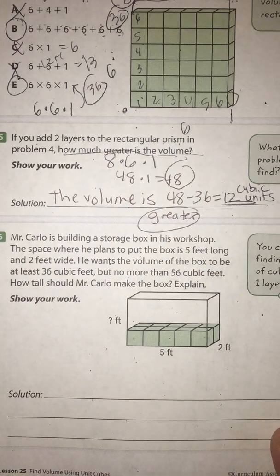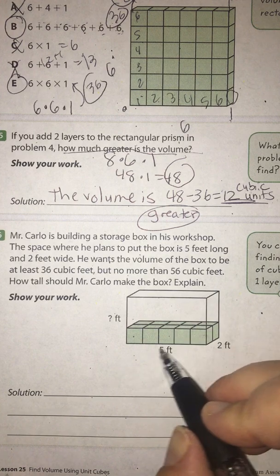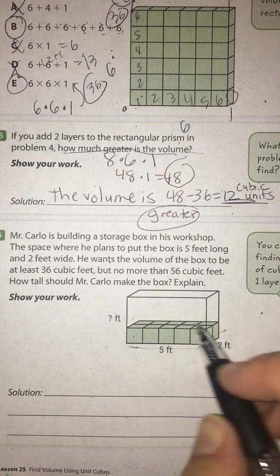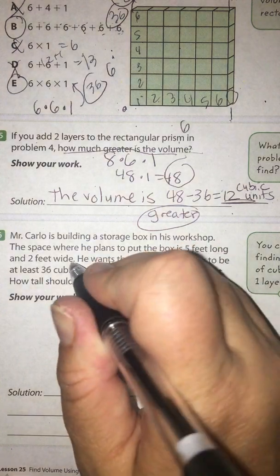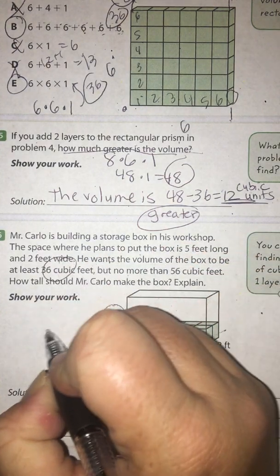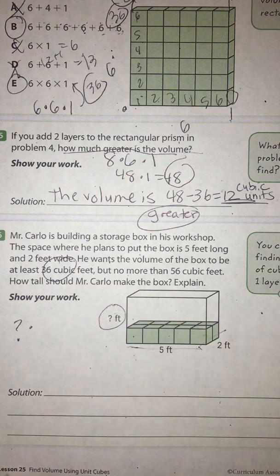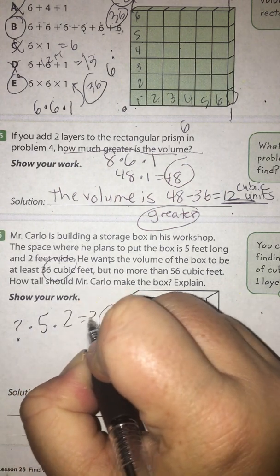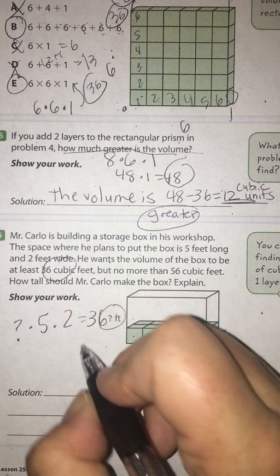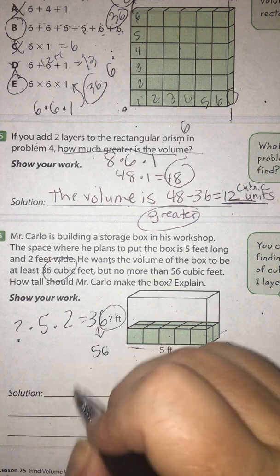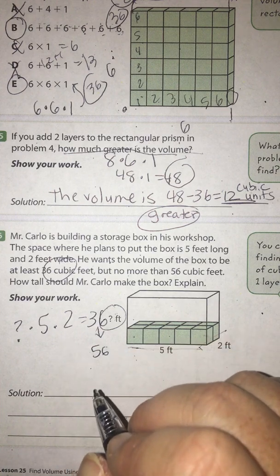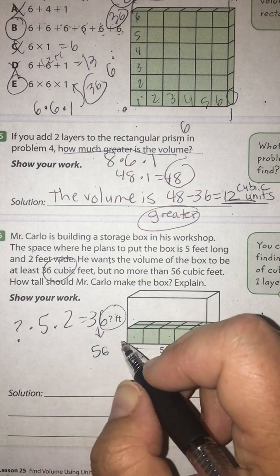Mr. Carlo is building a storage box in his workshop. The space where he plans to do it is 5 and 2. All right, and we don't know this one. He wants the volume to be 36. So we know that when you do, I don't know, times 5 times 2, it can only be like 36. Or it can go up to 56. But it cannot be like anything bigger than that. So how tall should he make the box?